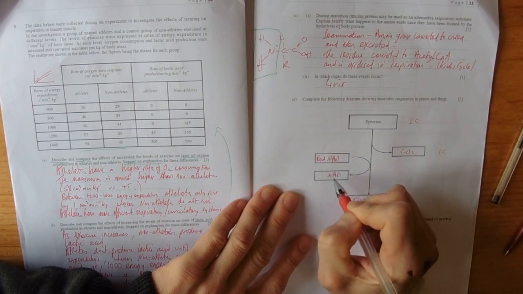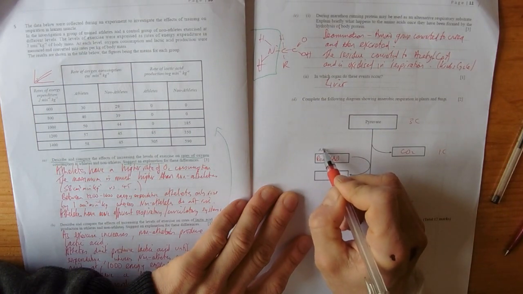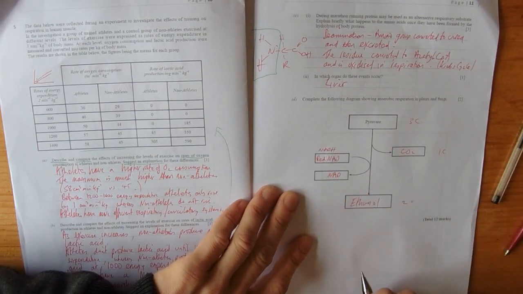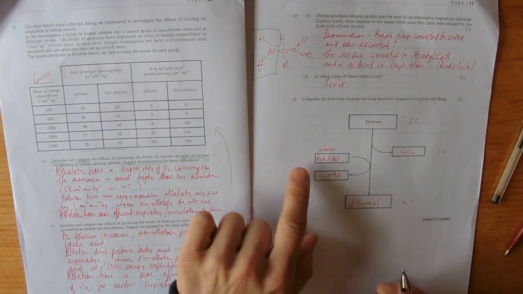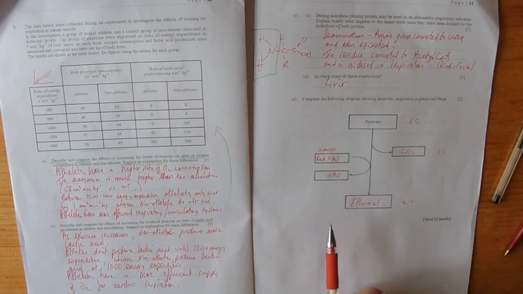Or you could have gone NAD and this could have been NADH possibly. So this is our regeneration of our carriers, so glycolysis can continue. So quite a tricky question, question 5.